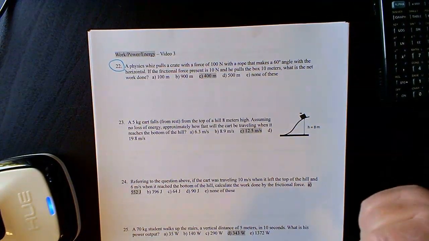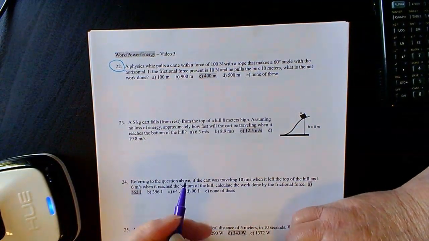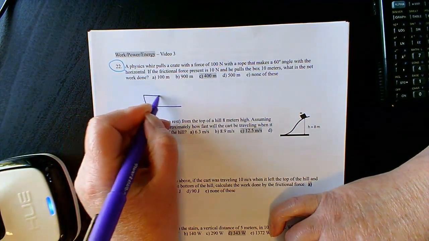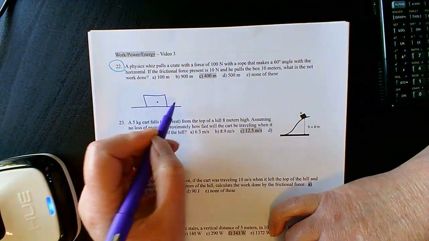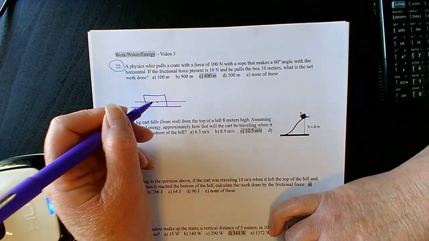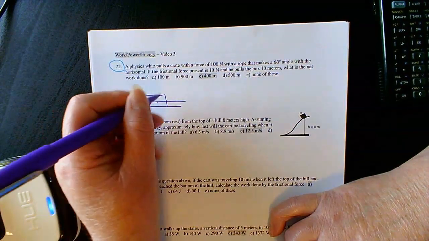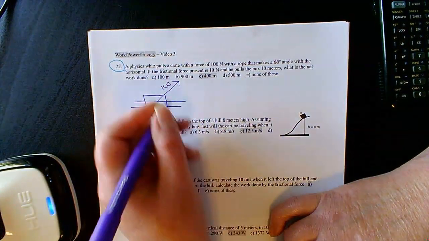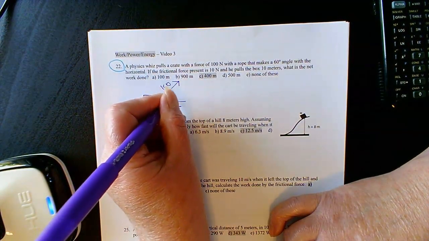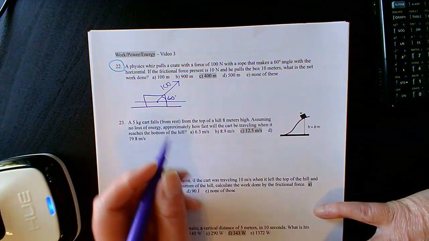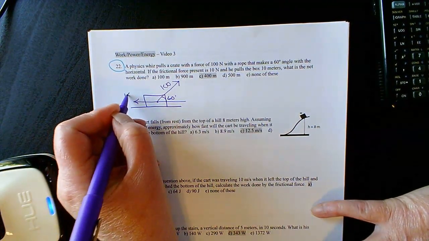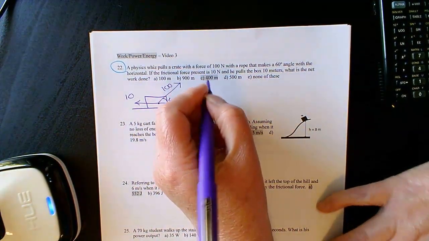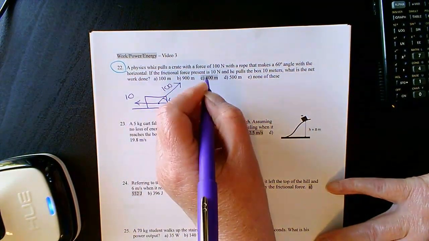All right, let's pick up with number 22. This topic is work. So I'm going to draw a little free body diagram as I'm talking to myself here. We have somebody who is pulling a crate with a force of 100 newtons with a rope that makes a 60-degree angle. We have friction that is 10, and he's going to pull the box 10 meters. So what is the net work done?